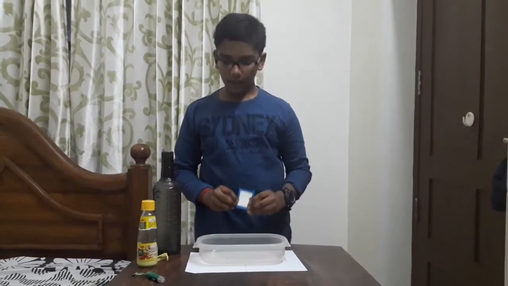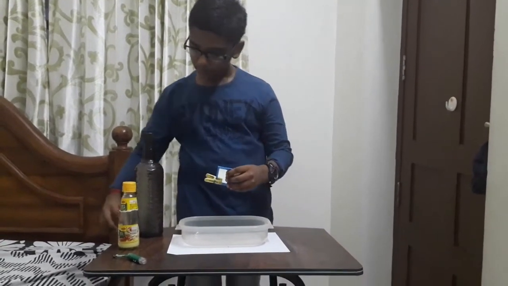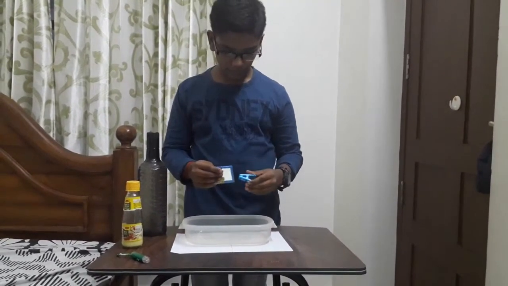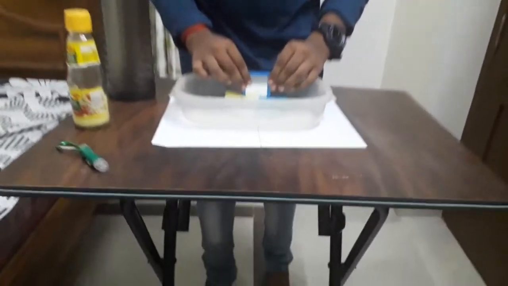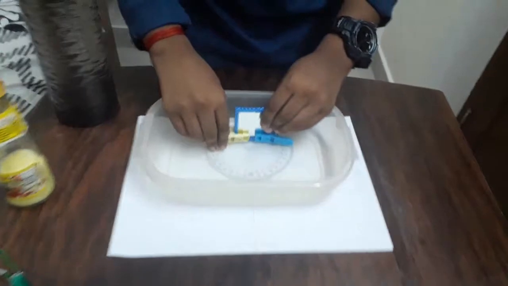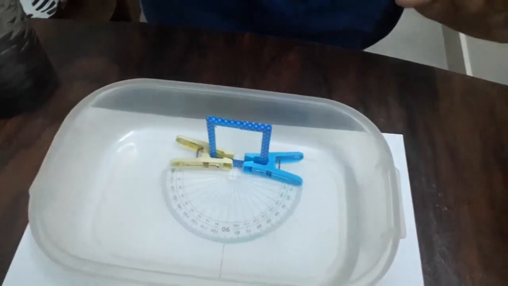To keep the mirror upright, we used a set of cloth clips. And now the setup is ready.